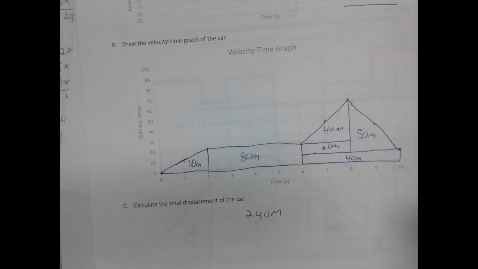Let me double check. 20 times 2, 20 times 4, 2 times... it is 240.